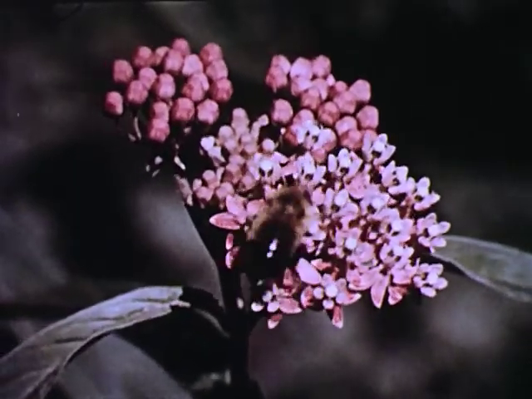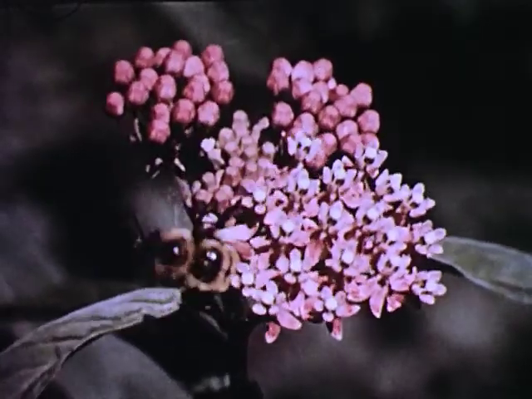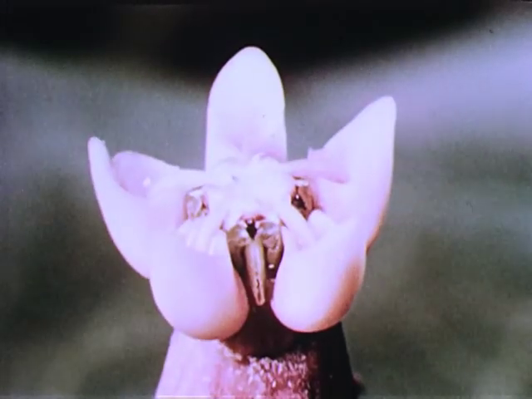In contrast, bumblebees like to land on the flower. This one seems to be in trouble. It's caught by one foot. Now the bumblebee breaks away.